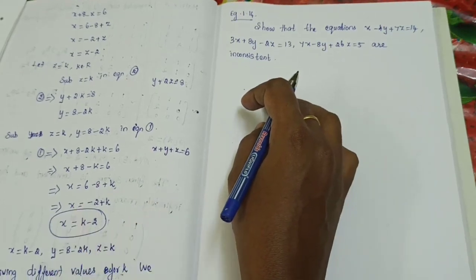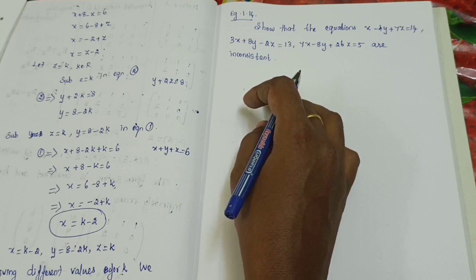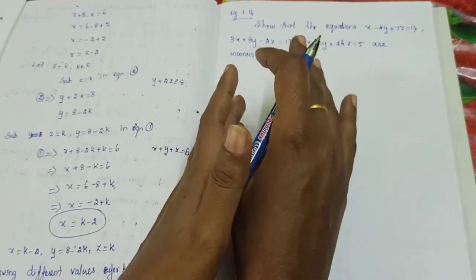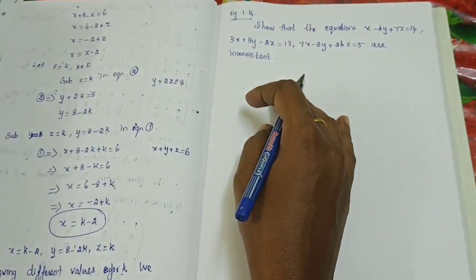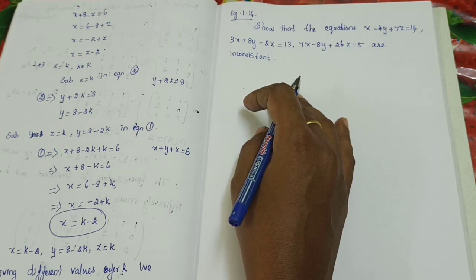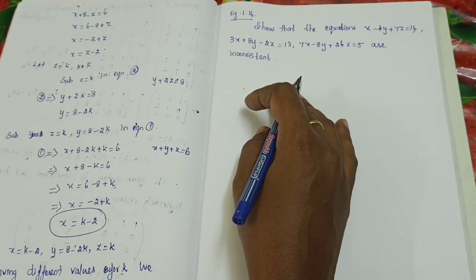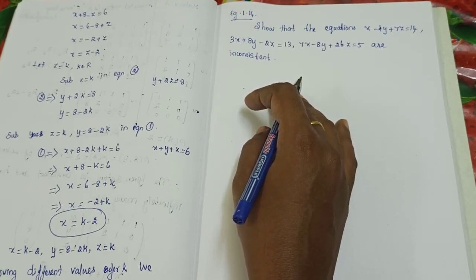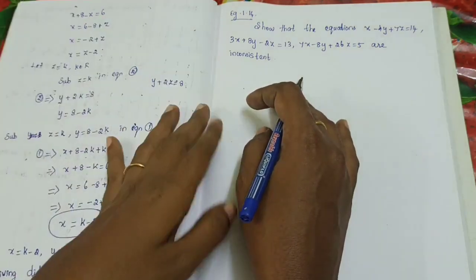You need to prove. For that, when we are proving for inconsistent, what's the condition? Rho of (A, b) is not equal to rho of A. If we obtain this, we will say that the particular system of non-homogeneous linear equations is inconsistent and there's no solution. We can't find the solution. Understand? So if we can find the solution, we will continue and we will find x, y, z value. If we can't find the solution, that is if a system is inconsistent, we will stop there and we will conclude the answer: the system is inconsistent and there's no solution.